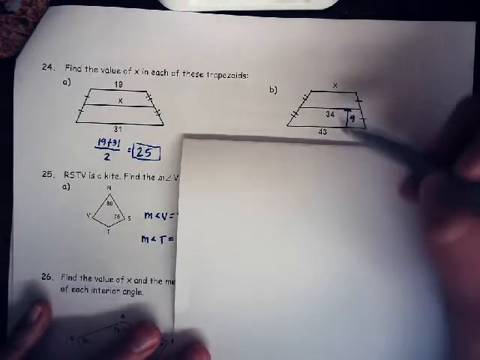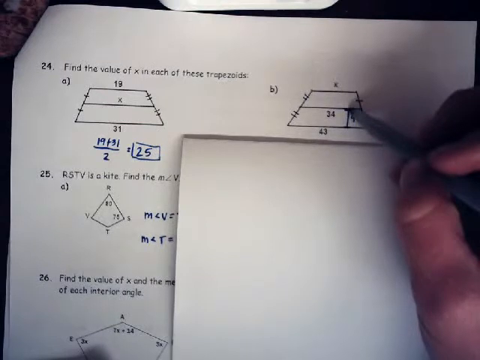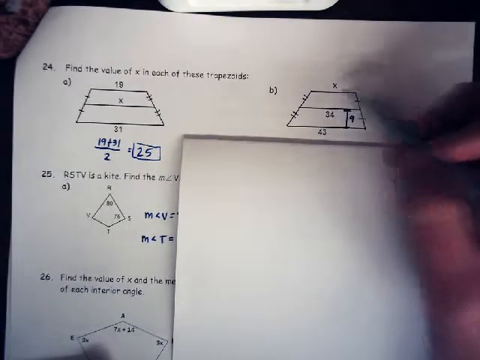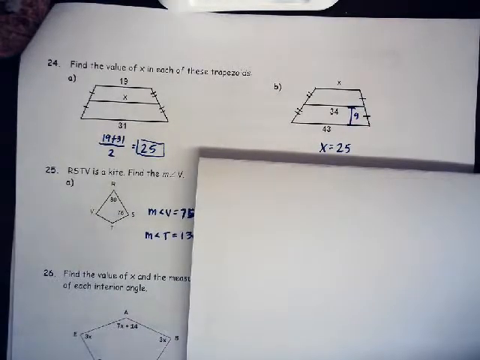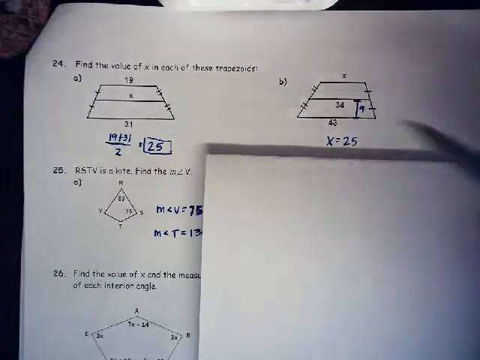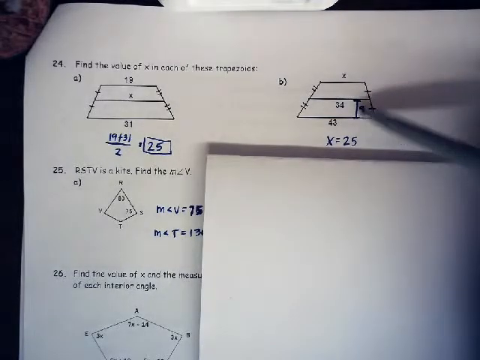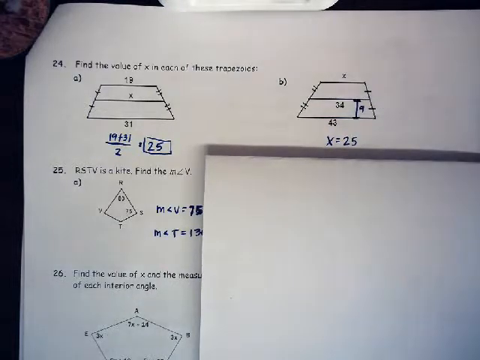Okay, this one, I notice here first that 43 to 34, that's a difference of 9. So I can subtract 9 from 34 to get x equals 25. Because we want 34 to be the middle number between 43 and x. So the difference here is 9, so the difference here has to also be 9 to make it the middle number.